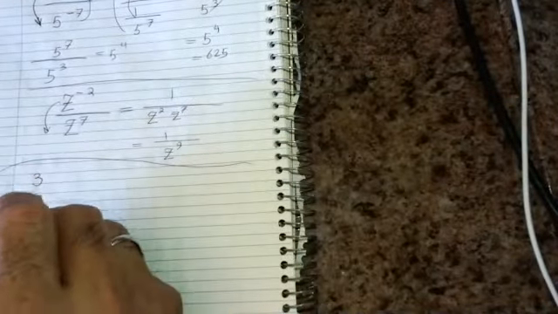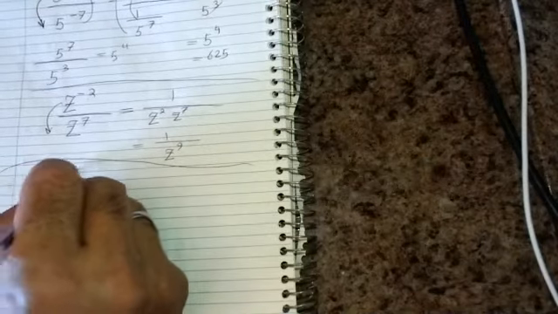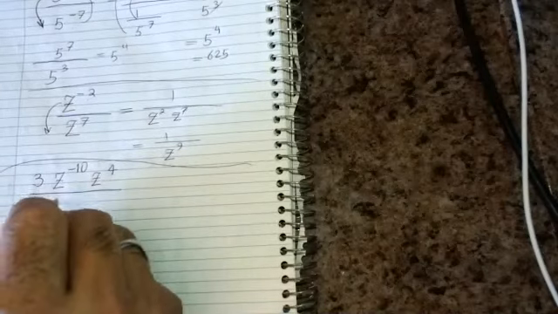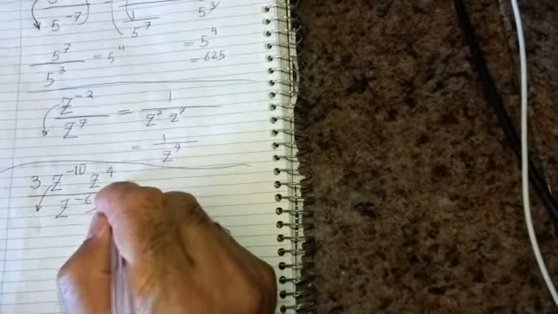Three, z to the power of negative 10, z to the power of 4 over z to the power of negative 6. Look at this one. Just move the negative one, okay? Do not touch the one that is positive. Don't touch this one. It's positive. It stays here. Z to the power of negative 10, whoop, switch. Z to the power of negative 6 moves up.